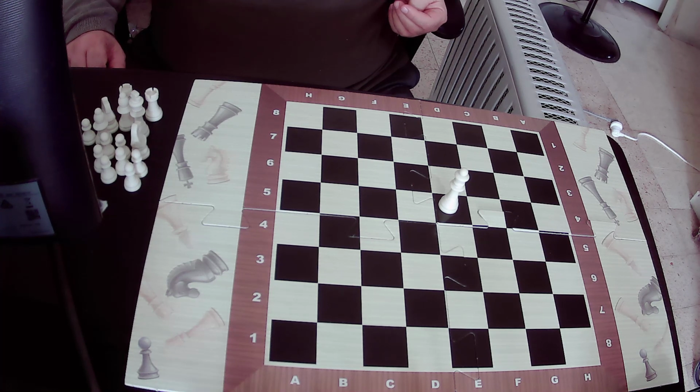Its advantage is in the flexibility of its movement, since it can move in any straight line, column, row, or diagonal, and as many squares as it wants in the same row or diagonal.